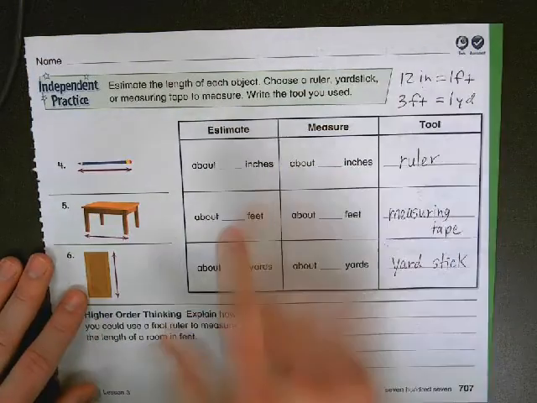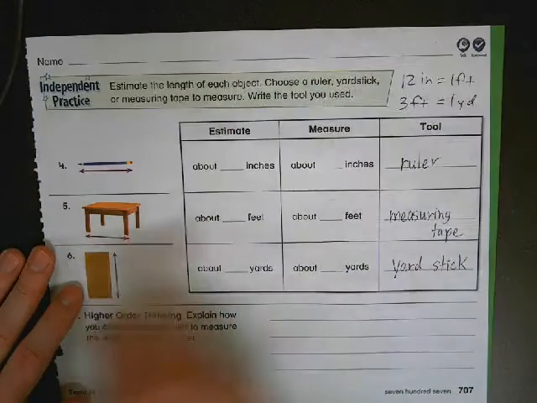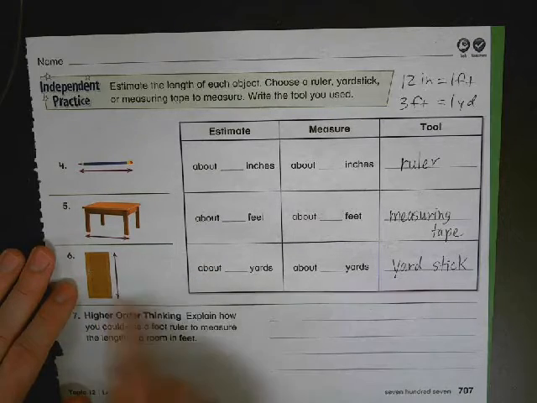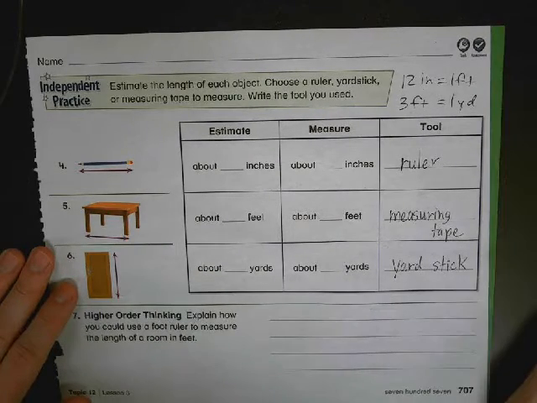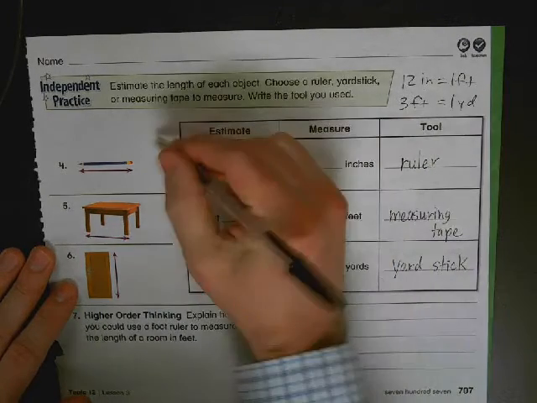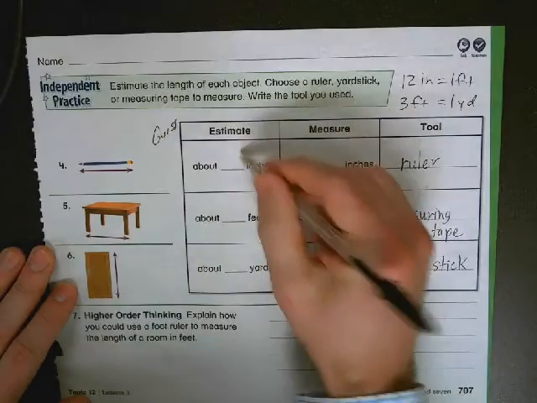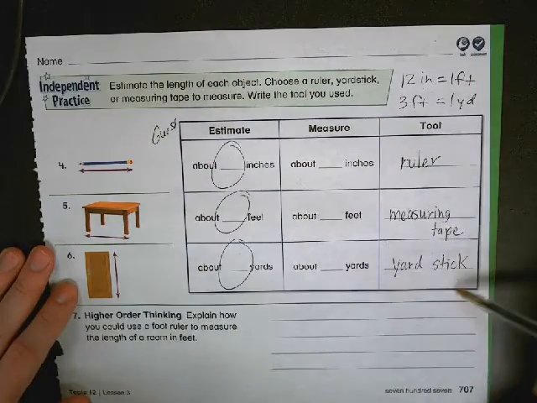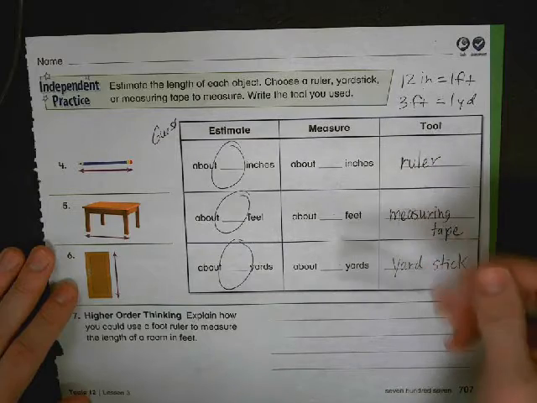Next thing you want to do is guess how many inches is a pencil, how many feet is a table width, and how tall the height of a yardstick. So guess. Then we'll go over and get the ruler, tape, and yardstick, and measure these 3.